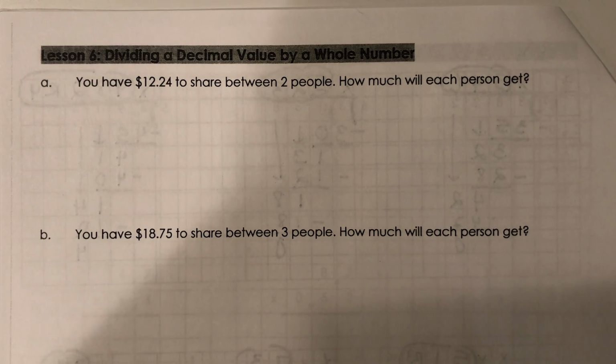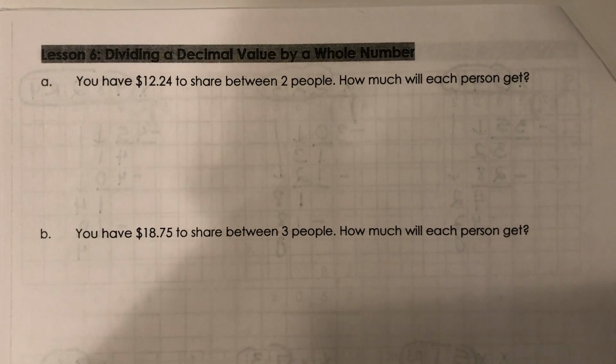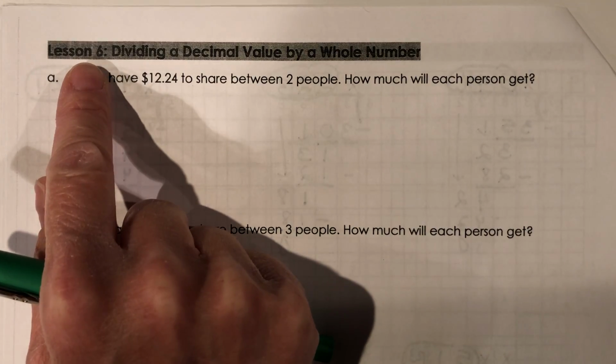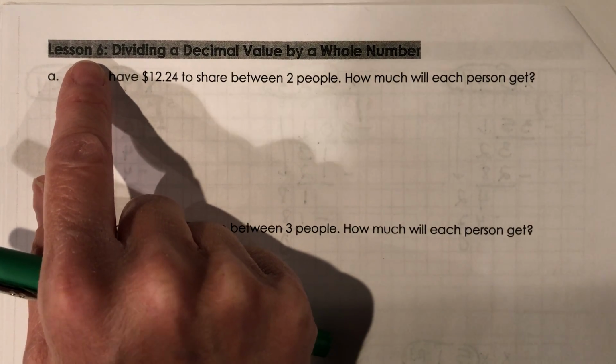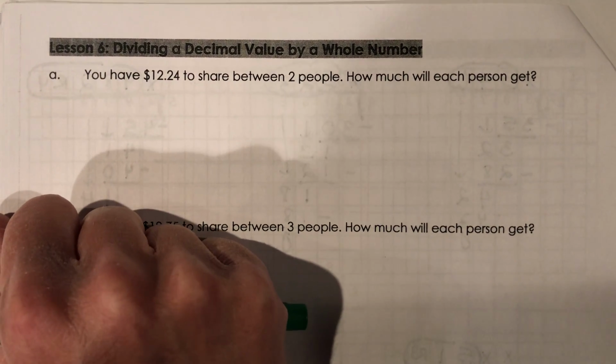So you need your Unit 5 packet opened up to page 8, where at the top it says lesson 6, dividing a decimal value by a whole number, and you need a pencil, please, and you'll be all set.